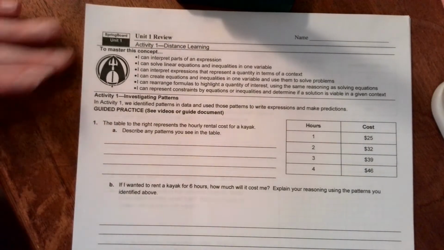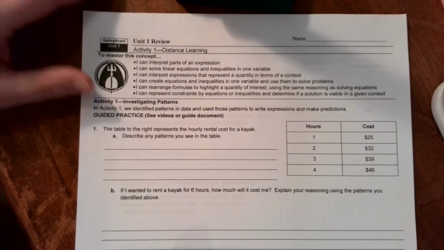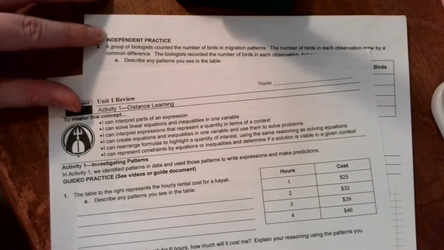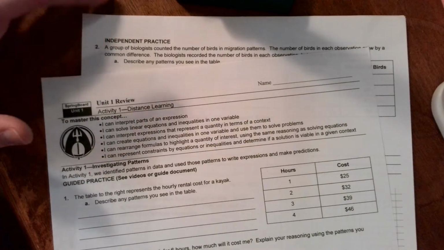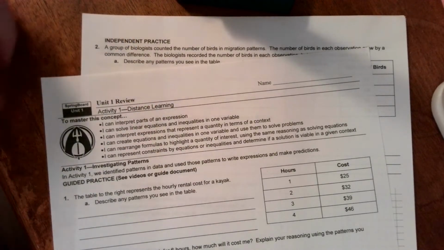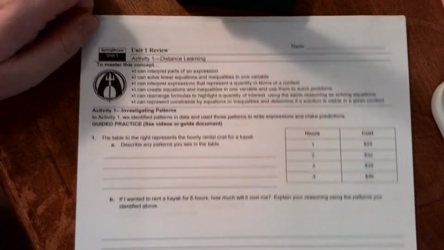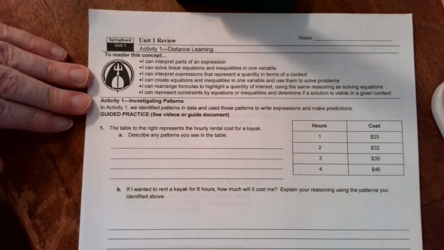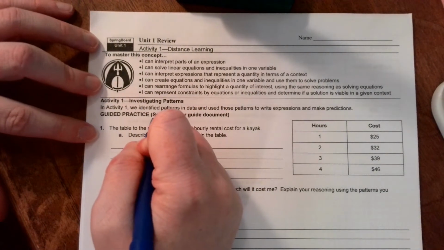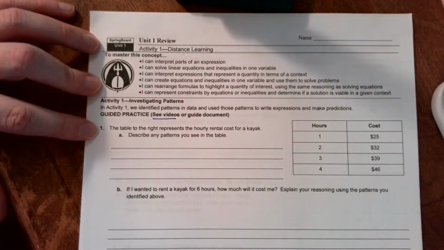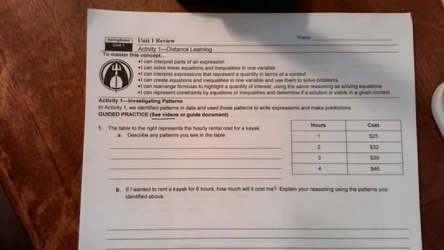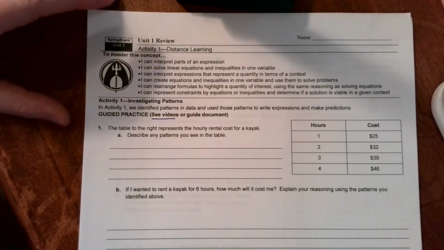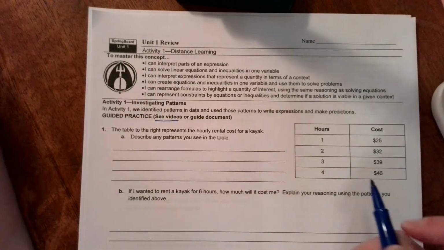If you look, you should have some guided practice. You'll also have a page that's independent practice. This one I will not film. I'm going to leave this for you to do so that you get some practice, but I am going to film myself working this so you have some instructions. That's where it says see videos. There's also a guide document that has written instructions on what I'm doing. All right, let's jump right in.